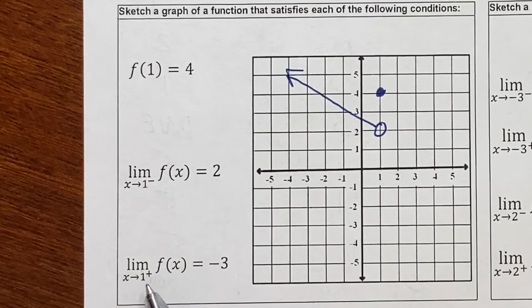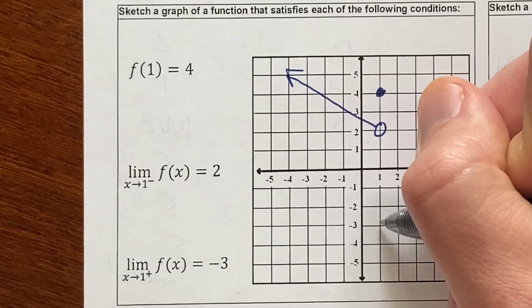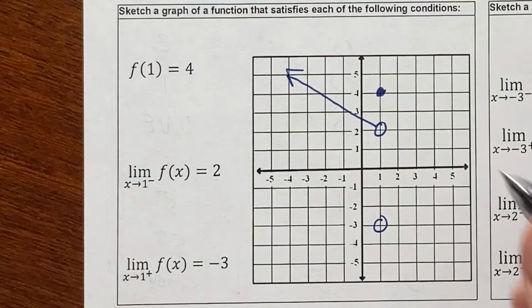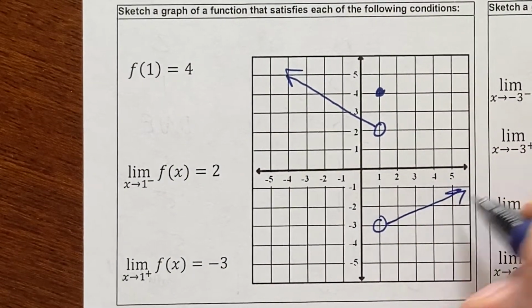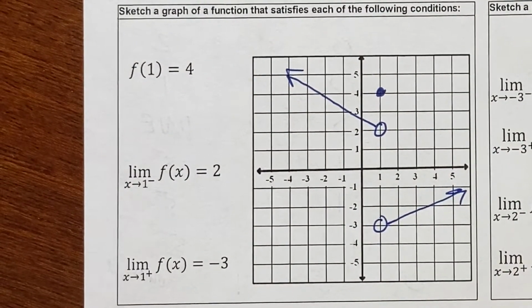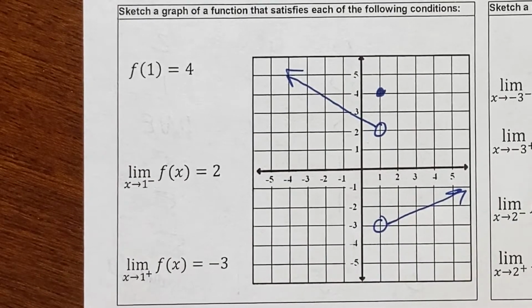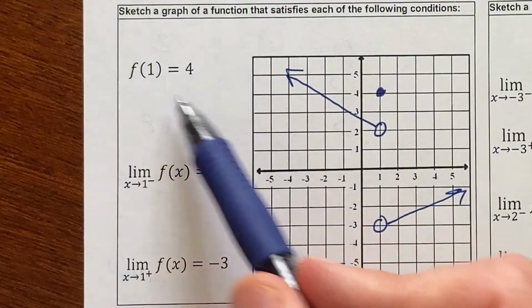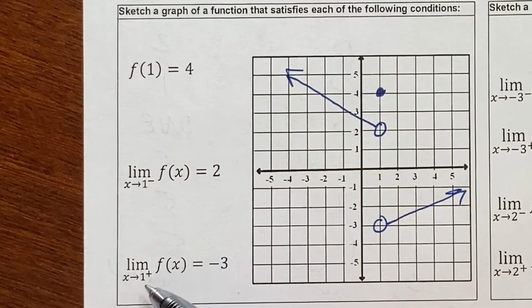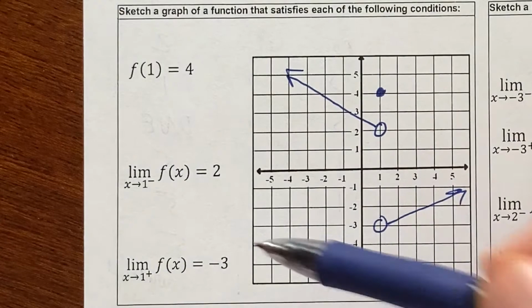The limit as x approaches 1 from the right is -3. So -3, and you can make it whatever you wanted to make it, something like that. It could be going down the hill, doesn't really matter as long as it's approaching -3 there. Notice f of 1 equals 4, but the limit as x approaches 1 would not exist because these are different things.